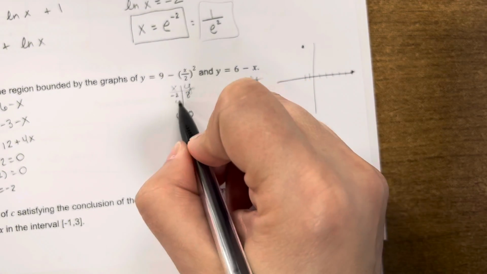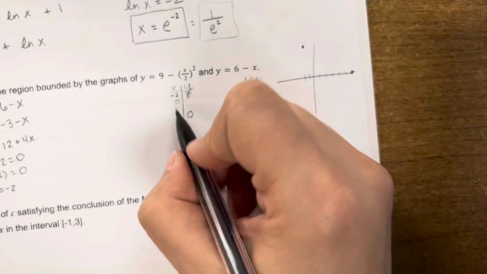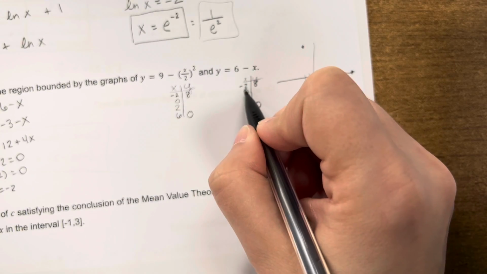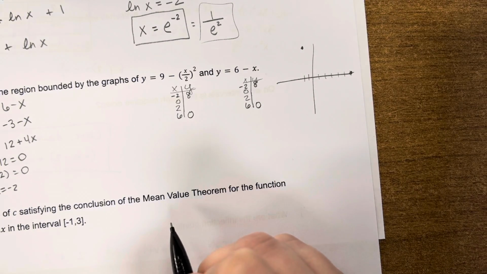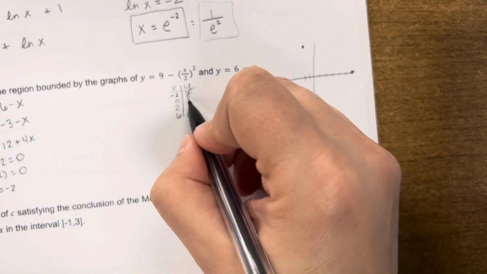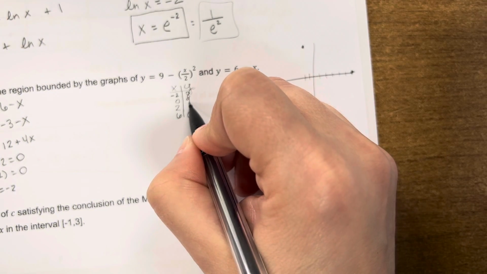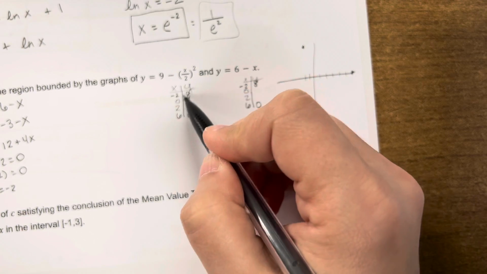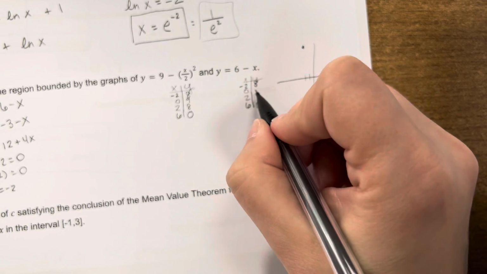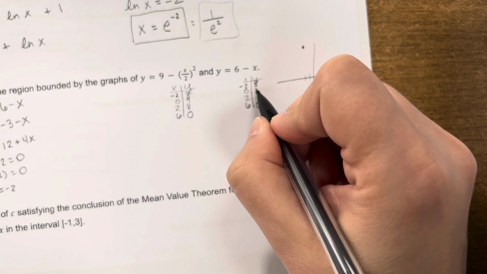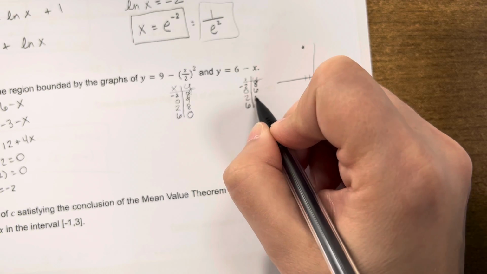Let's just plug in 0 and see what happens, and then maybe one other value, maybe 2. Just plug in a couple values in between. So at 0 on this one, I got 9, and at 2, I got 8. So it looks like it's kind of going up and then back down right there. And then at 0 on this one, I got 6, and at 2, I got 4.